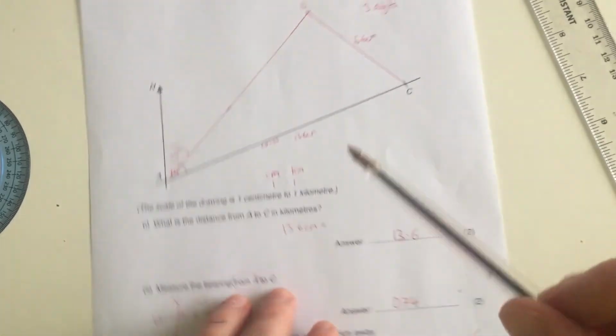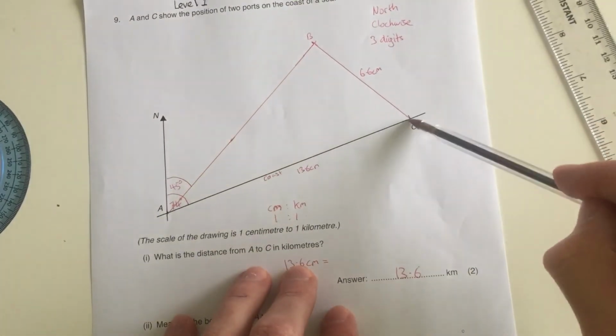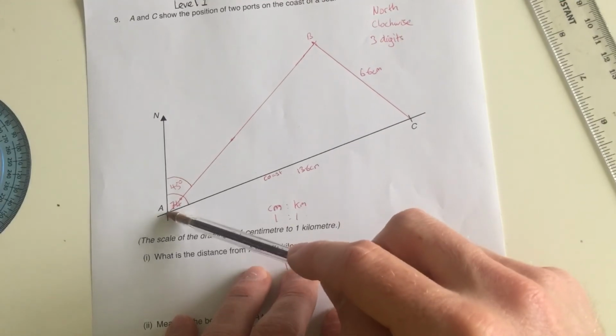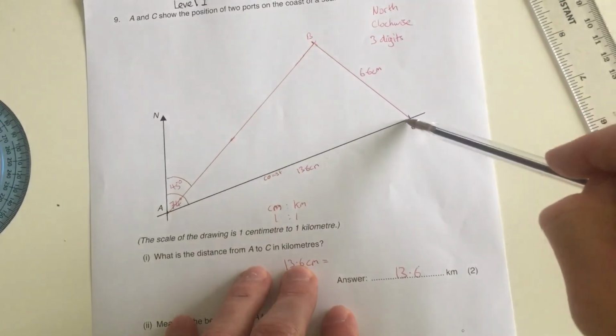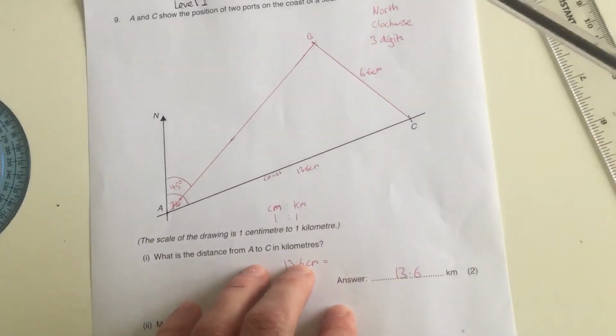Now, quite often what they ask you to do is actually to work out the distance from start to the finish, but not in this one.